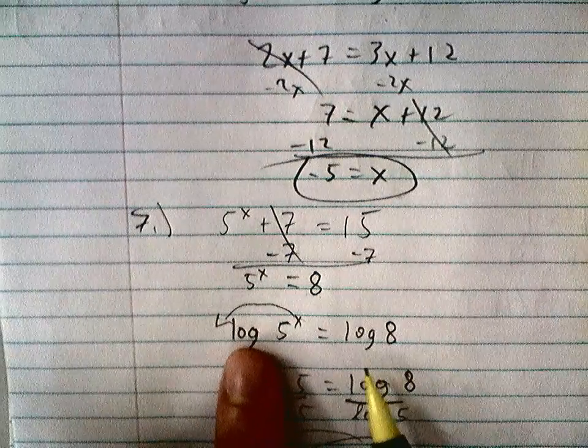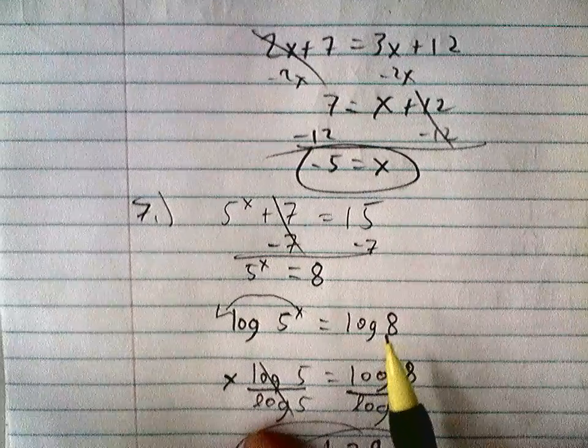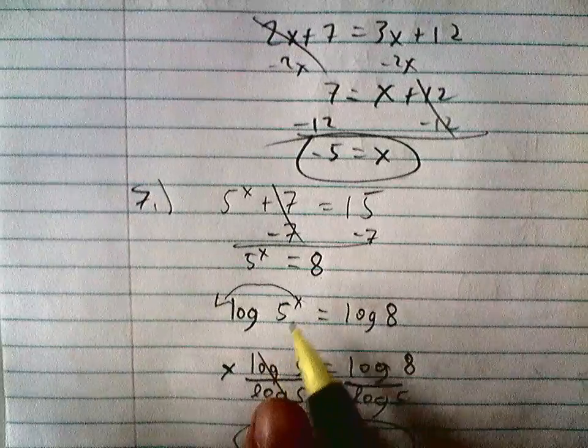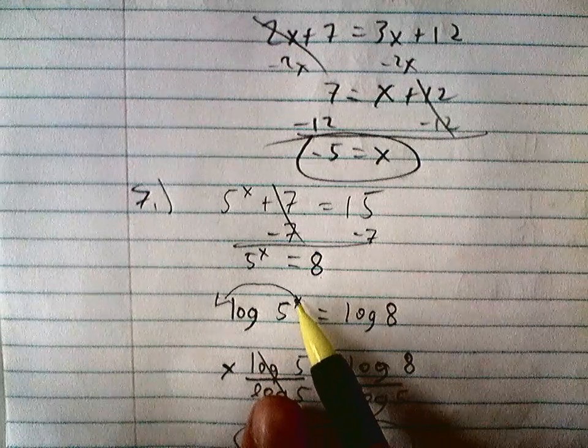The reason why we take the log of both sides here is because one of the properties of logarithms, the most useful property of logarithms, is the one that says when you've got an exponent.